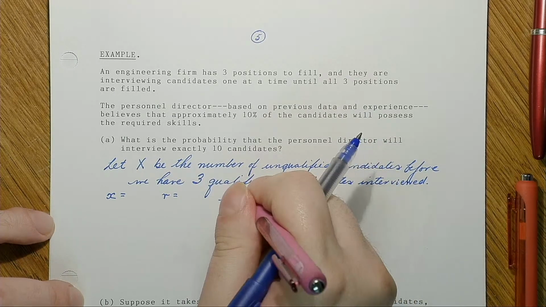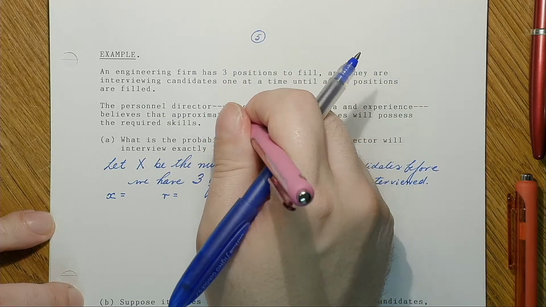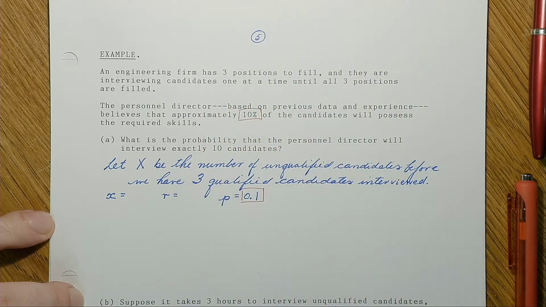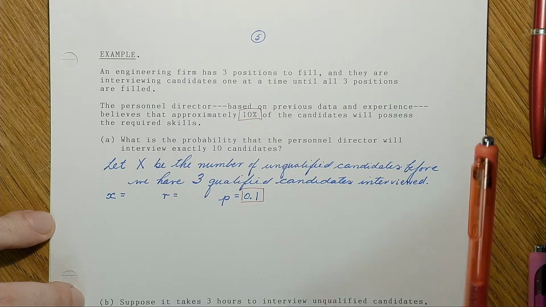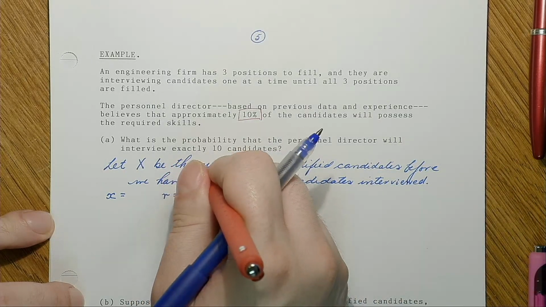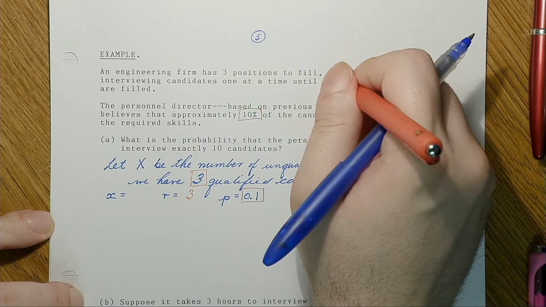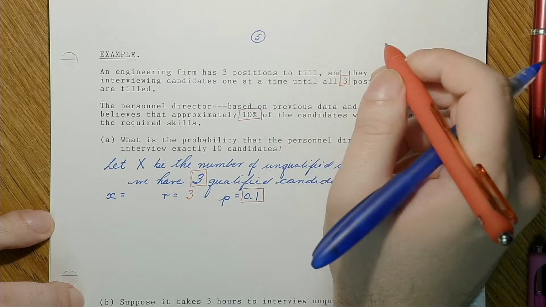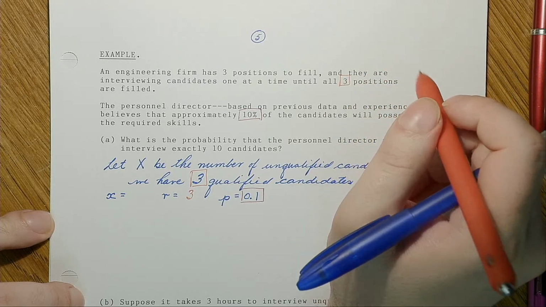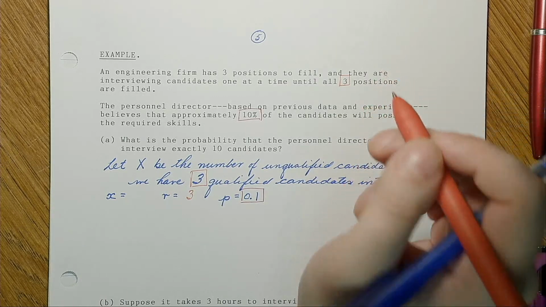It's coming from the 10% right up here, right? I'm good with the 3 because that's what we're saying. That's qualified, and same thing here. There's only 3 positions, or 3 successful ones, right?